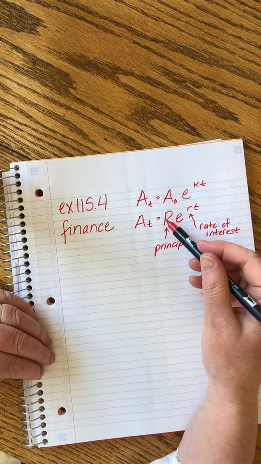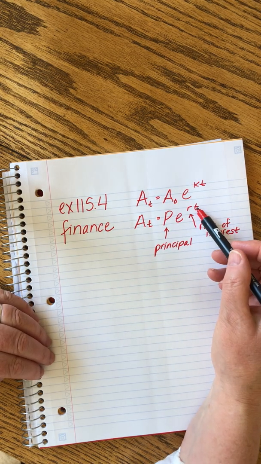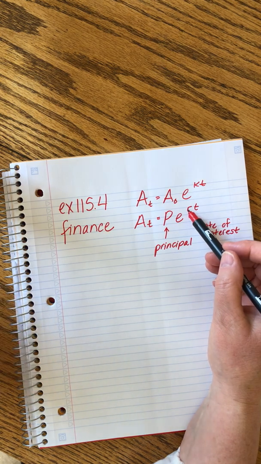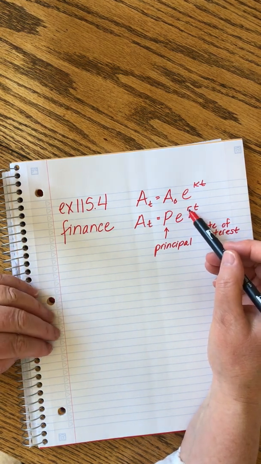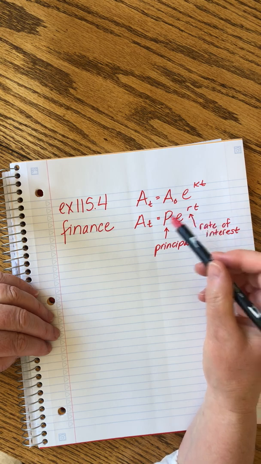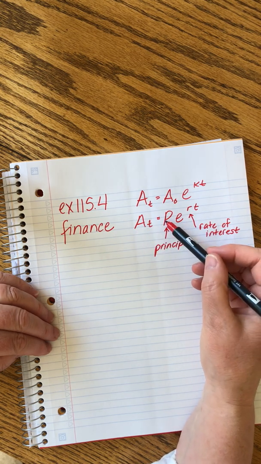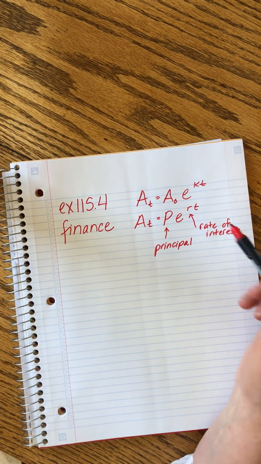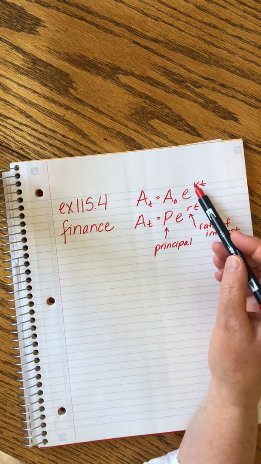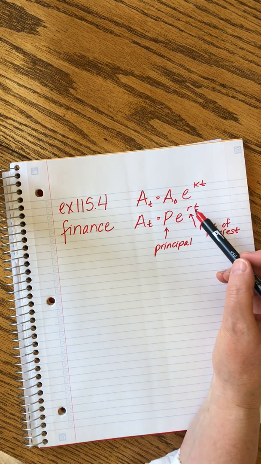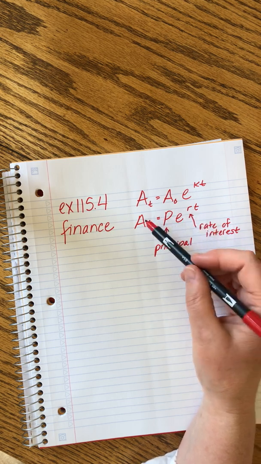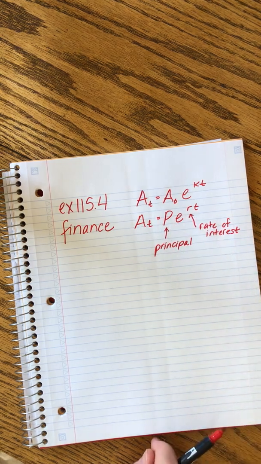So you put your money in, you leave it for a certain amount of time, whoever owns the assets will pay you interest, and then in the end, you will have an amount that combines your original investment plus all the interest that you earned. So these numbers are very similar, but we use different words to describe them in this application.